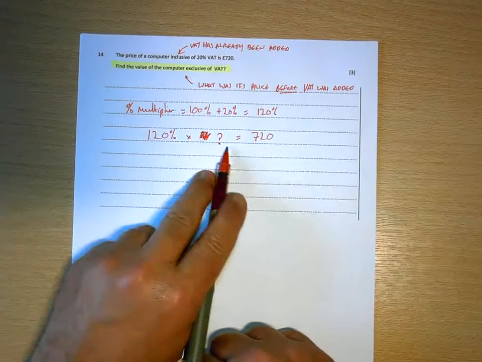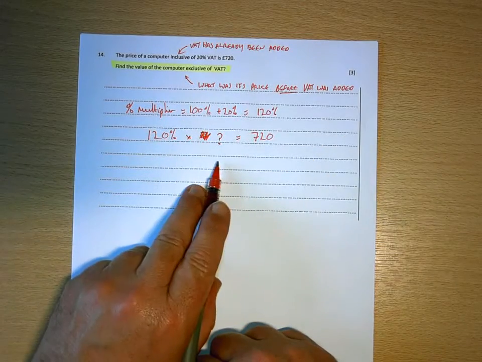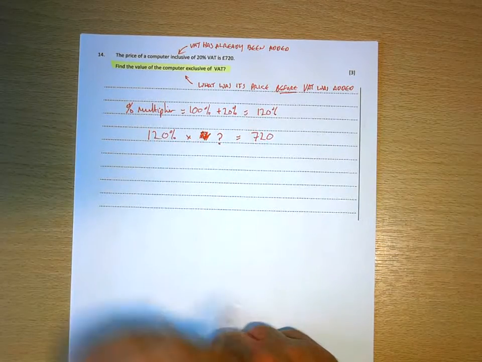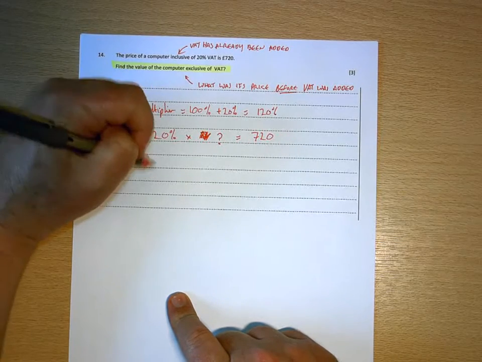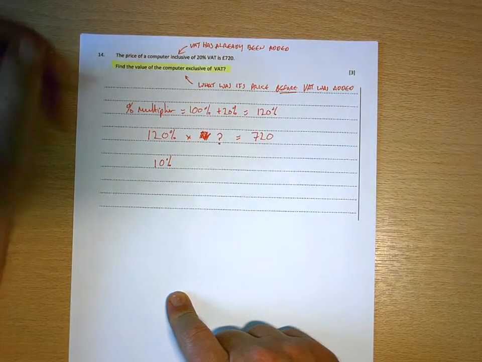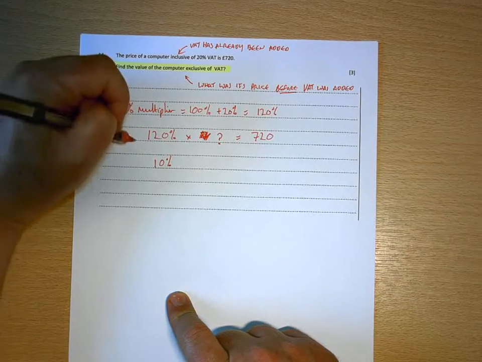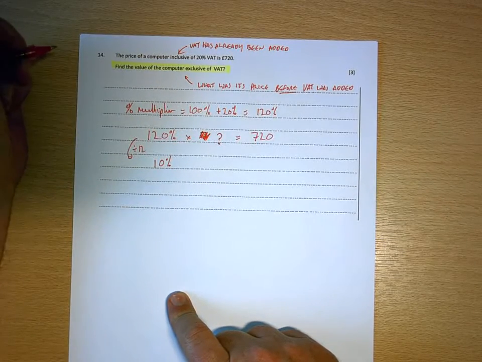120% of something is £720, and what we want to work out is what 100% of it is, what the original was. So the way that we do that is, first of all, we find 10%, and to find 10% we need to divide by 12, because 120 divided by 12 is 10%.